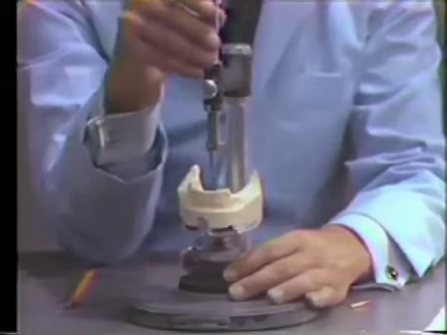Tripoding is merely taking 3 points which are unlikely to change on another impression of the same mouth and marking them in one plane so that I can take another cast of the same mouth and reposition it on the surveyor in the same position.